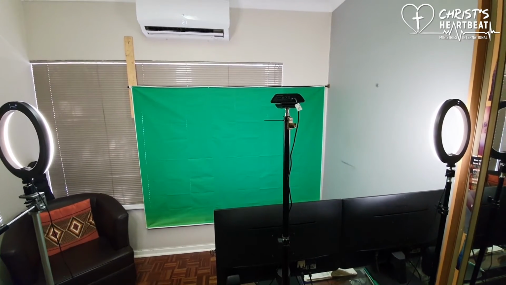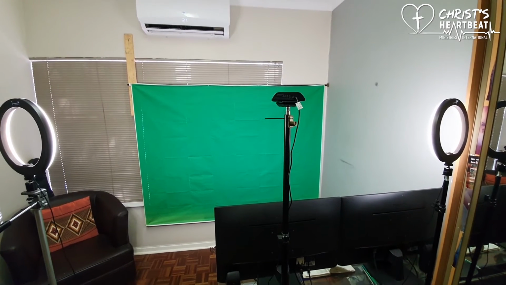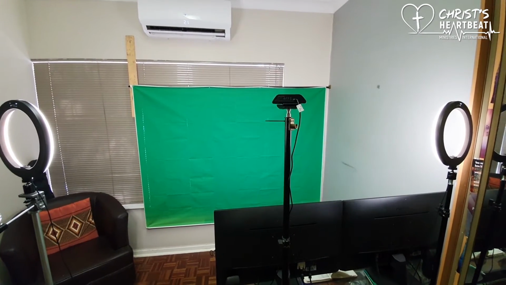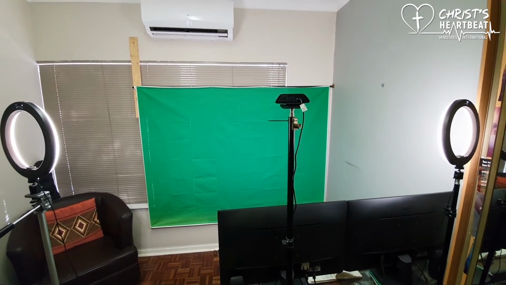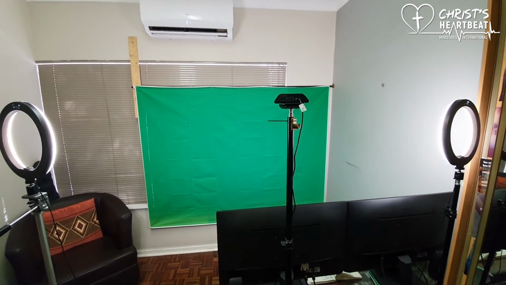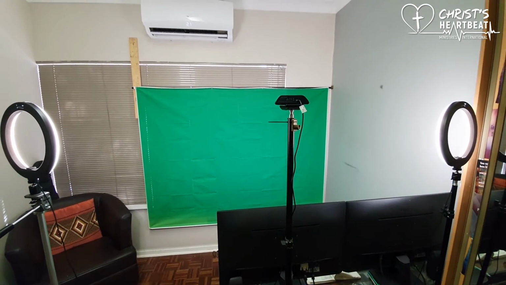So if you look on the screen right now, you can see the setup that we've got here in the Christ's Heartbeat office. We've made use of the various pieces of equipment that we've used in this tutorial. On the left and the right, you can see we've got two ring lights set up, and in the center there, we've got our Hikvision webcam.